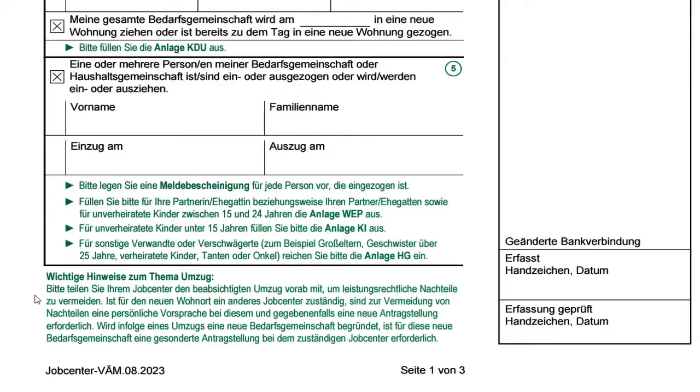If you move to another apartment and establish another family there, then you have to inform the job center about it as well, and you have to apply for the job center benefits there again.